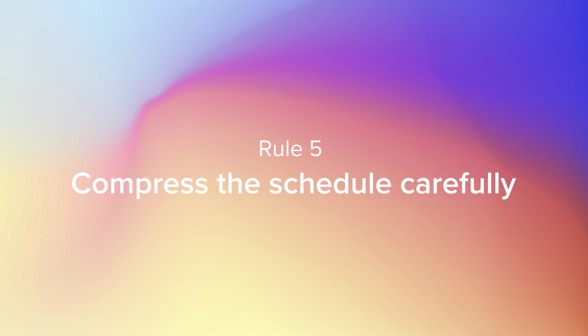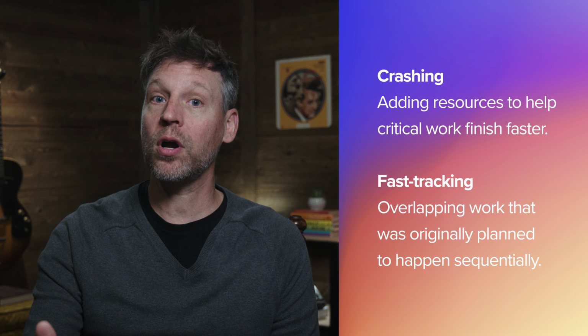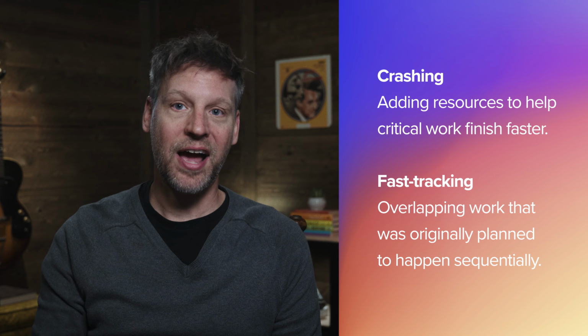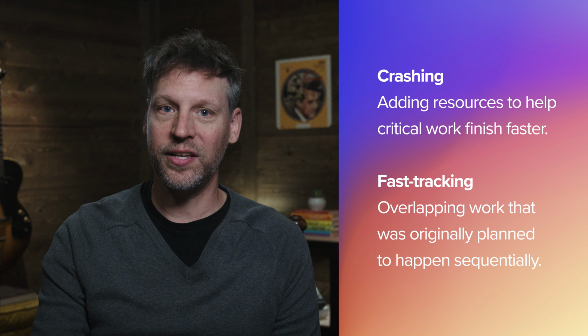Sometimes the deadline can't move. That's where you can apply schedule compression to shorten your timeline. But be careful, because it comes with trade-offs. Schedule compression is any technique you use to reduce project duration without changing the scope, but there are 2 common approaches. Crashing, which means adding resources to help critical work finish faster, and fast tracking, which means overlapping work that was originally planned to happen sequentially.